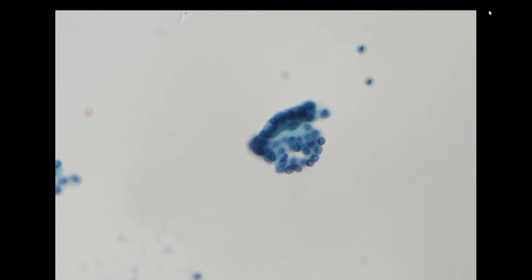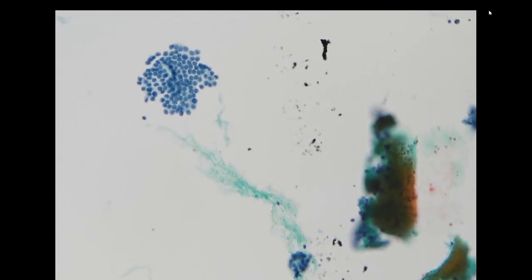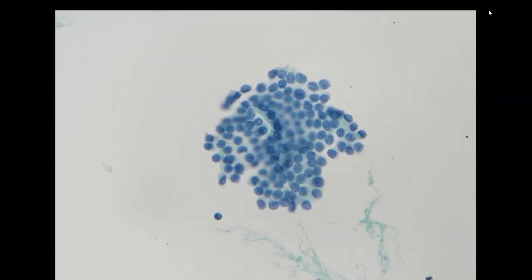Here we have a luminal border, and this is more like a tall cell feature. A few areas show a little bit of tall cell type of feature. Here we do see a pseudo inclusion. So this is consistent with a classic papillary thyroid carcinoma, likely a BRAF mutated one.